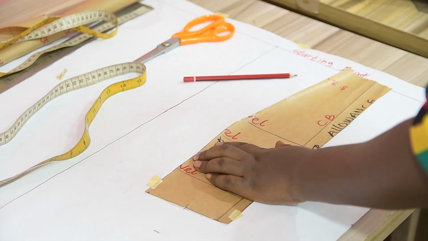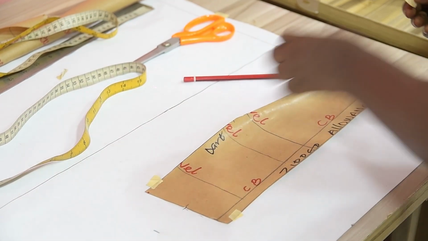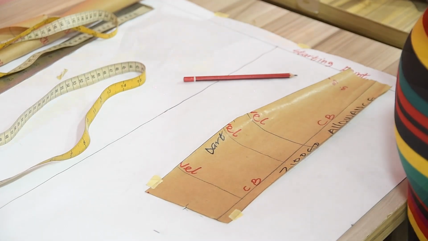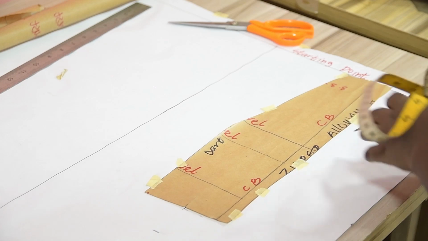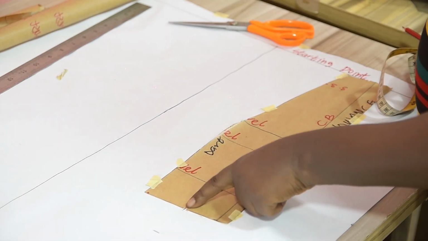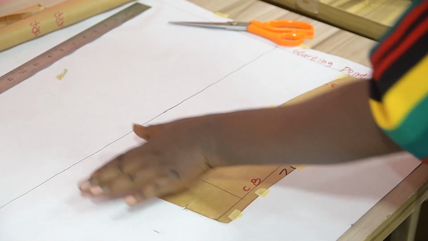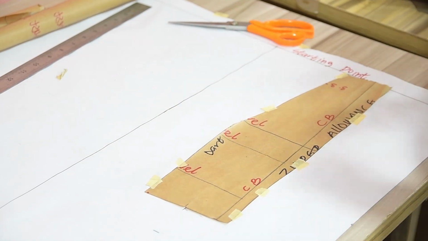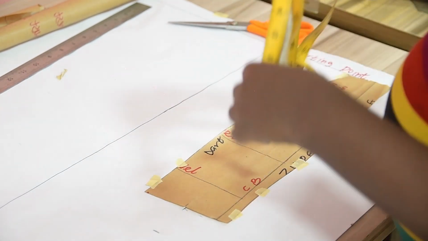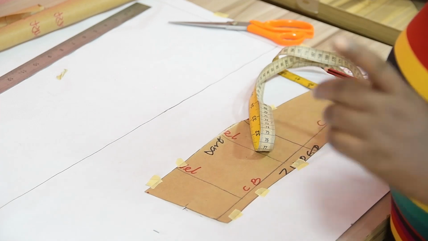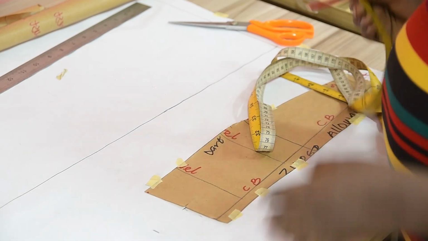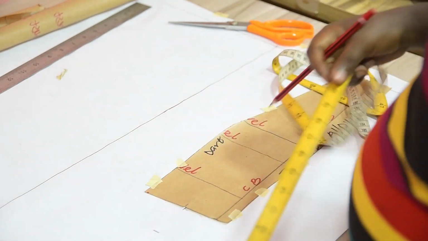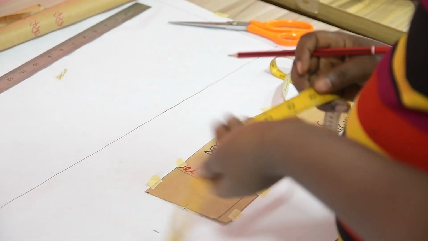So I will make sure the pattern is laying flat on the new pattern paper. So now that I have my pattern placed properly, and I make sure the center of my pattern falls on the center of this space. So the next step now is to insert the dress length, which is the measurement taken from the natural waistline to the desired dress length. So the measurement I'm working with is 39 inches.